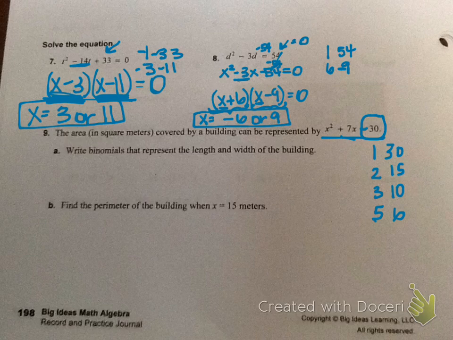If I did negative 1, that'd be 29. If I did negative 2, that would be 13. If I did negative 3, that would be 7. So I get x minus 3, x plus 10.